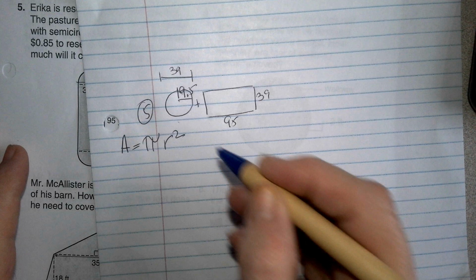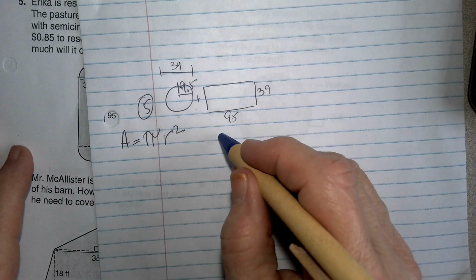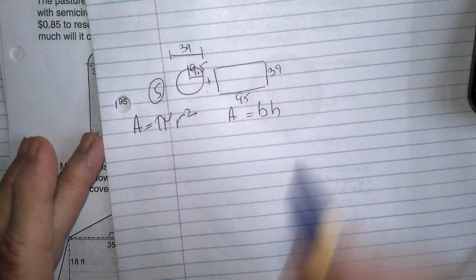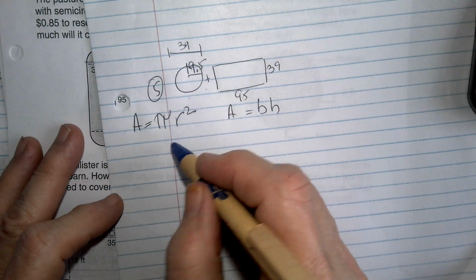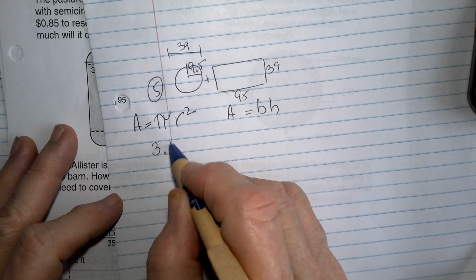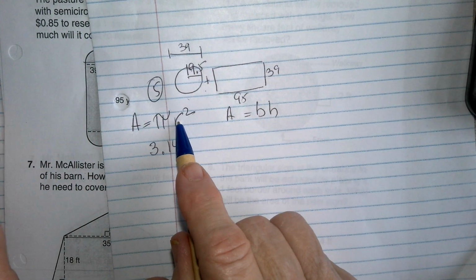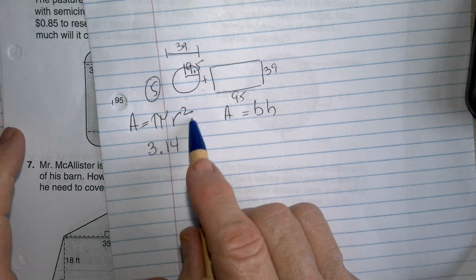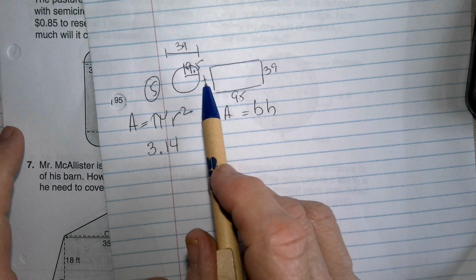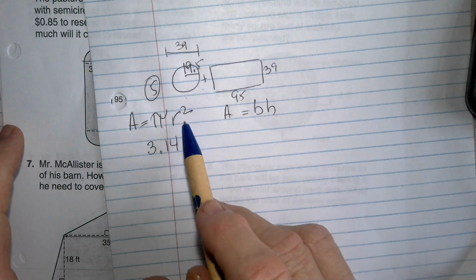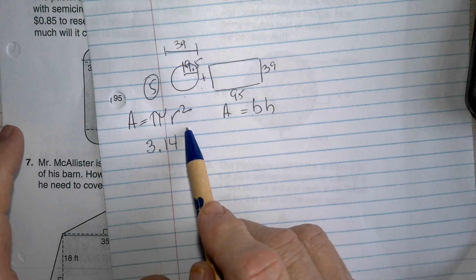Pi r squared. And this one is base times height. So let's put it all together. So it's going to be 3.14. What am I going to have to put then? What does it call for? And what is the radius? 19.5. How many 19.5s do I need to write? Two of them.